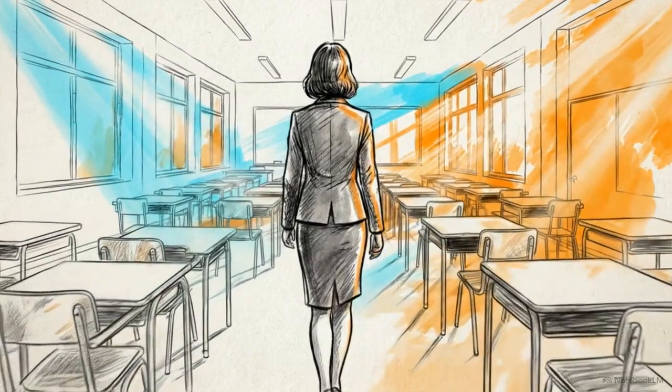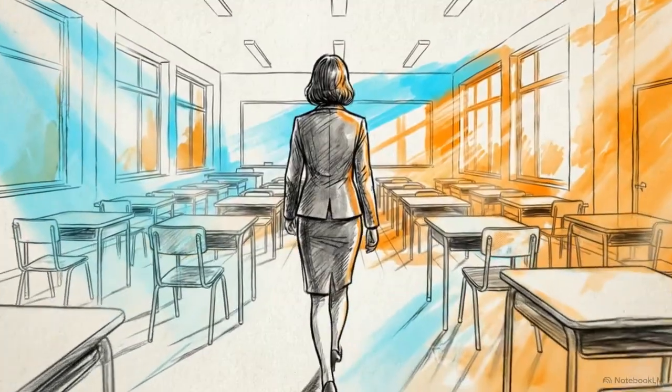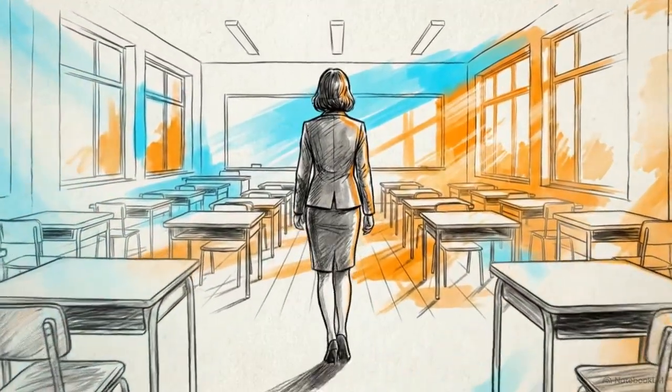With these tools built, you have a reliable way to accurately measure real-world skills, ready for your classroom today.